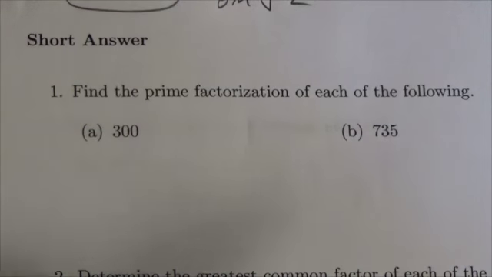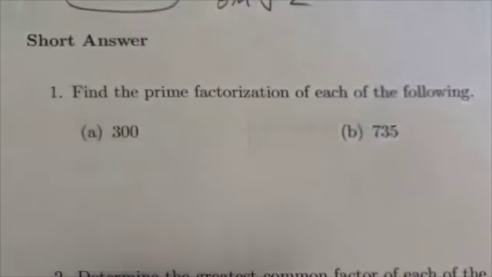Hi everybody, this is the Math 10C Exponents and Radicals review, and this is the short answer, number 1. I'm going to do all three of them, because these are pretty quick, so I'm just going to do A, B, C all together here. Find the prime factorization of each of the following.